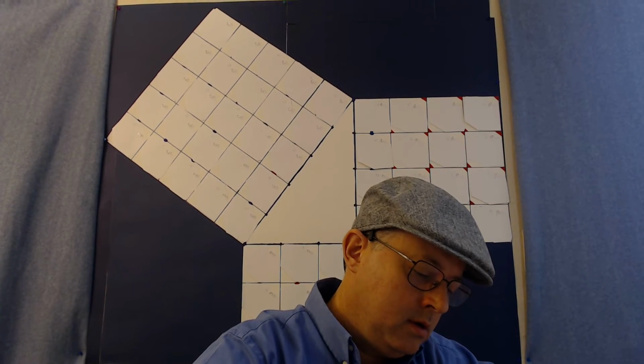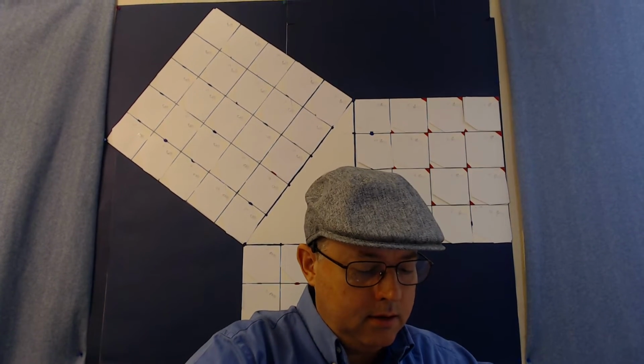And so let's have a right triangle here. And let's have side A and side B and side C, which is the diagonal, or the hypotenuse.